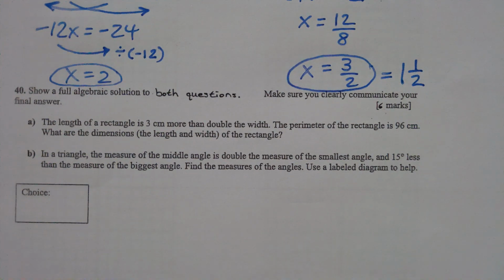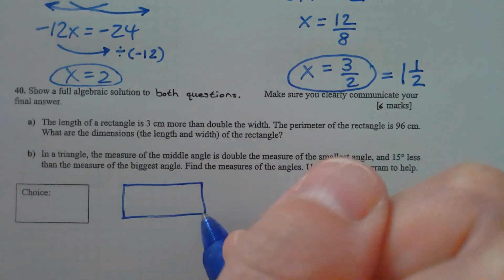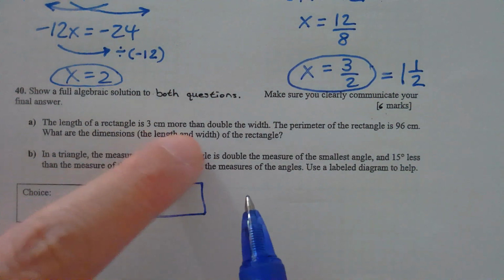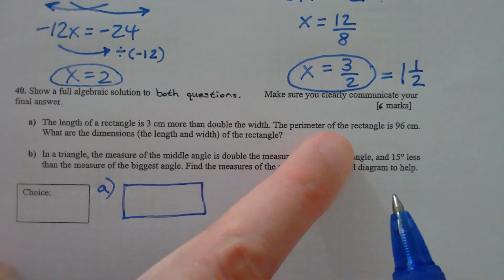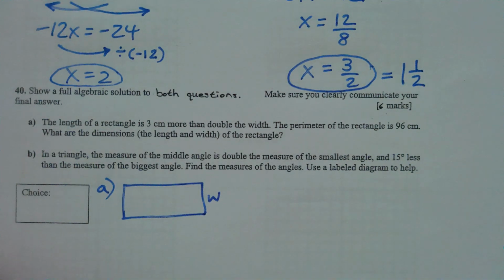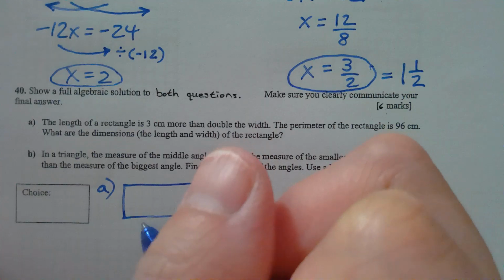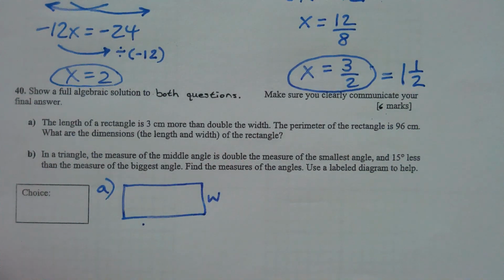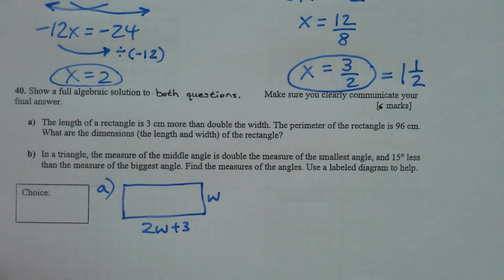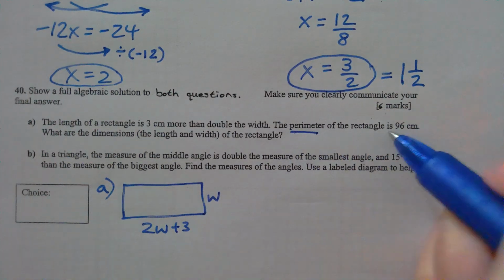All right. The length of a rectangle. Okay, so let's draw that rectangle first. The length of a rectangle is 3 centimeters more than double the width. Okay, so I'm going to call this width. If it's 3 centimeters more than double the width, what's my expression for the length then? 2x plus 3. That's right. But I just used w instead of x. Same thing. Right? And then the perimeter is 96.